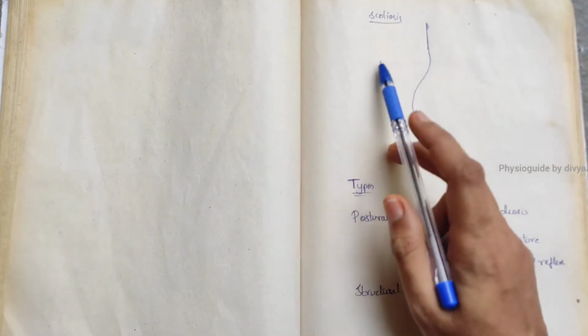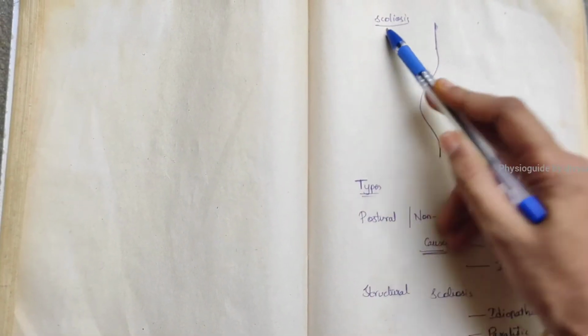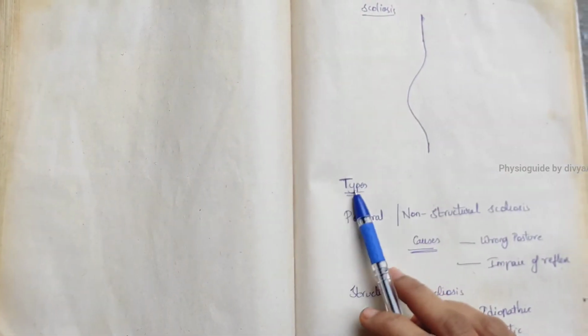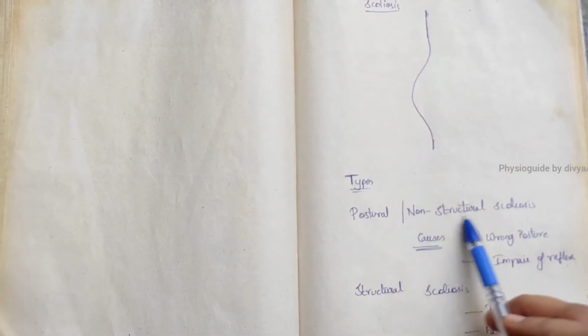Today I am going to teach about scoliosis. Scoliosis is the lateral, sideways curvature of the spine which exceeds 10 degrees from the normal. There are two types: postural, which is non-structural scoliosis, and structural scoliosis.